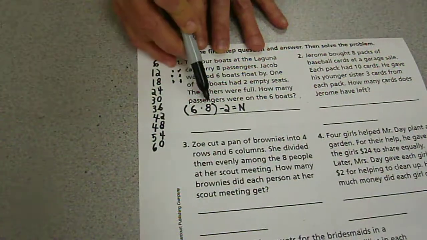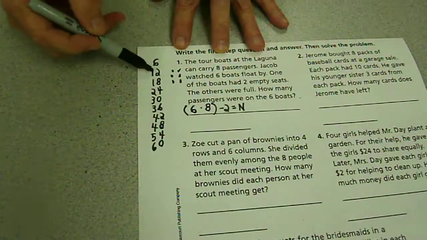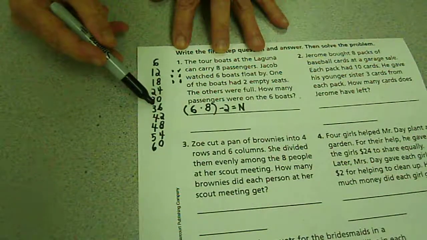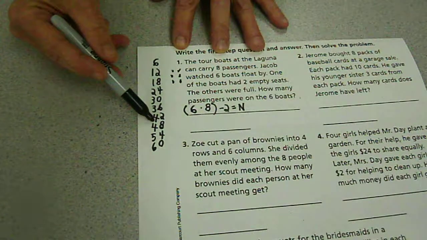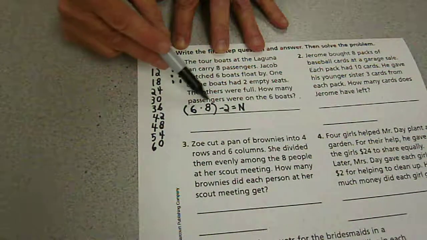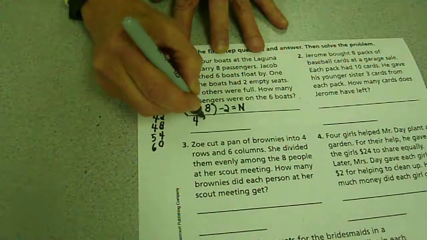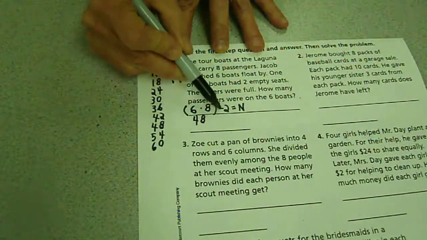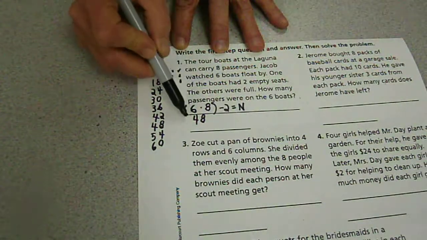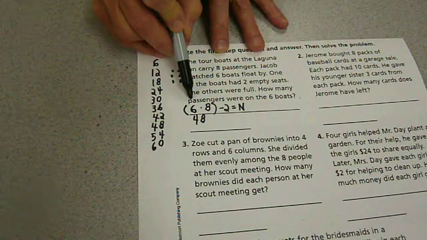Okay, so 8 groups, or 8 in a group, I want 6 groups. So 1, 2, 3, 4, 5, 6, 7, 8. There's 6 times 8. So that would be 48. I'm going to write that right underneath my parentheses. This is called evaluating the expression. Remember that we're solving the parentheses. We're not solving the problem.